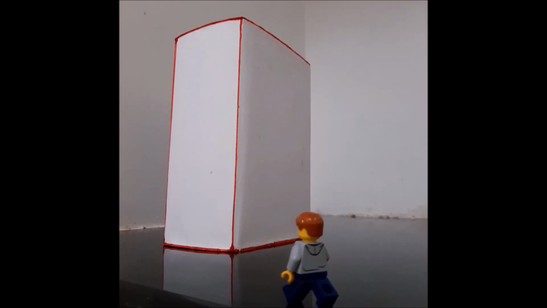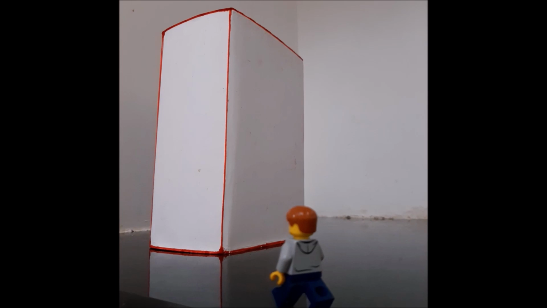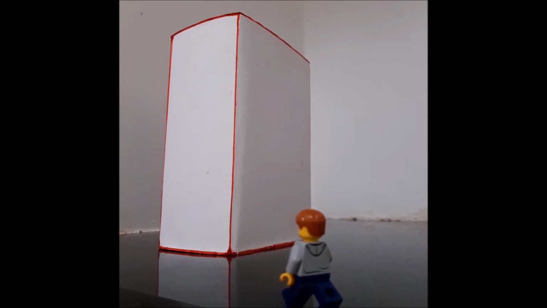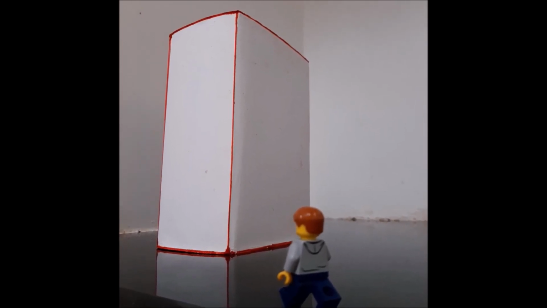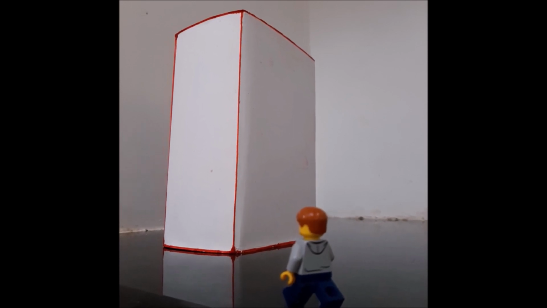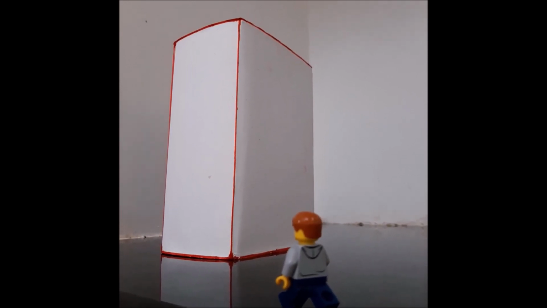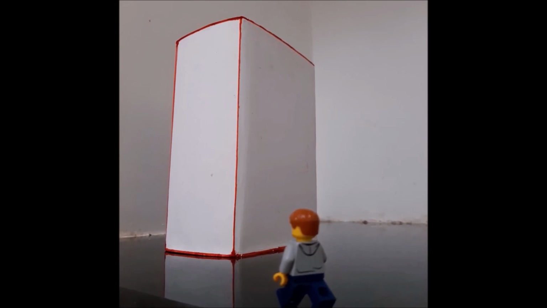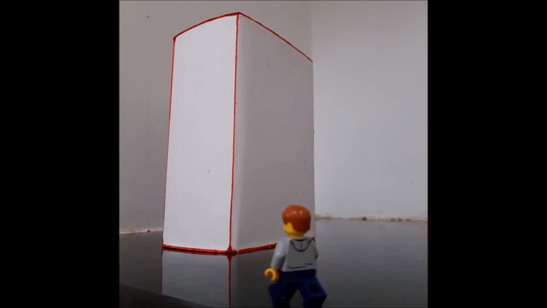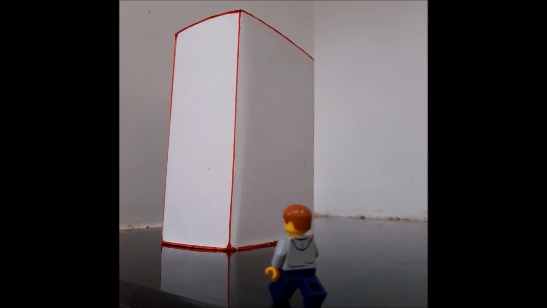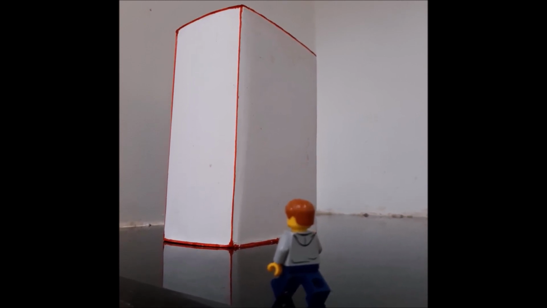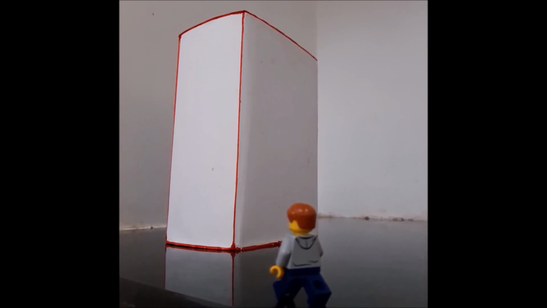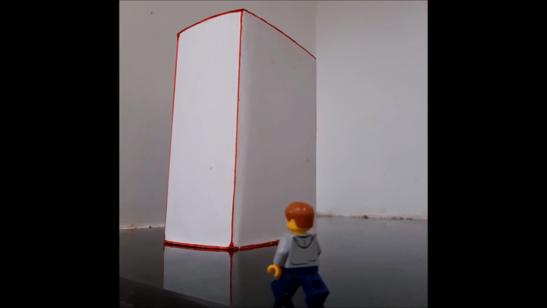Imagine you're a small person standing in front of a tall building. When you look from this particular position, you'll see the building something like this. All these vertical edges of the building are of equal length. But in the perspective projection, the edge which is nearer to the observer, or nearer to the small person that you can see on the screen, appears to be longer than the other three edges.